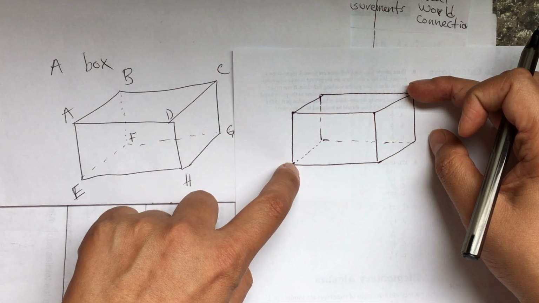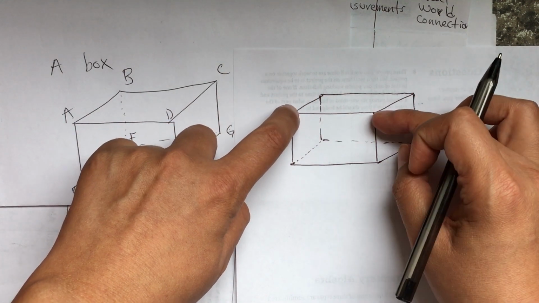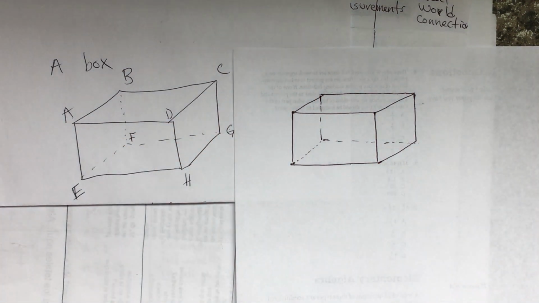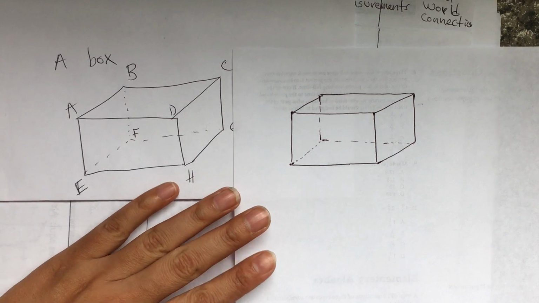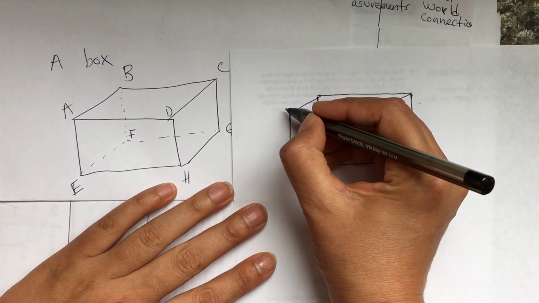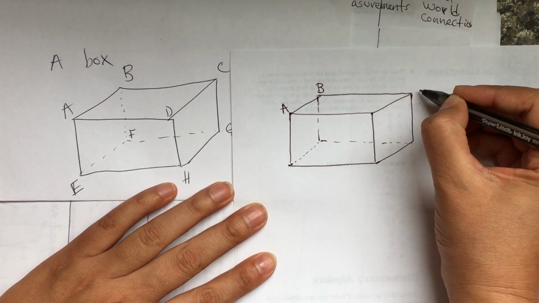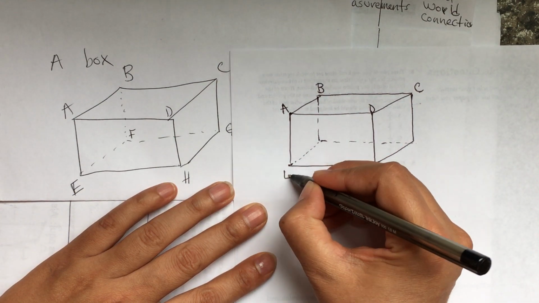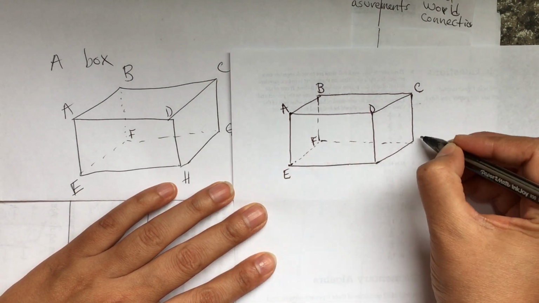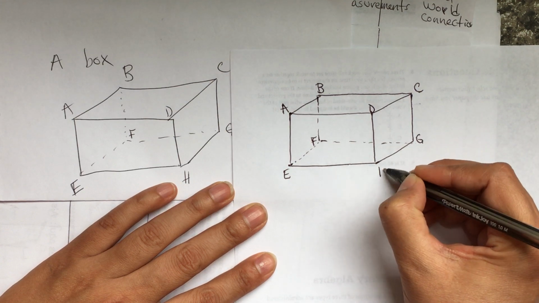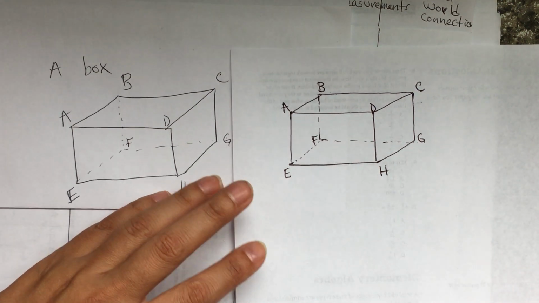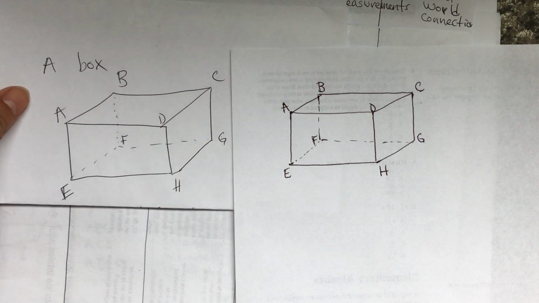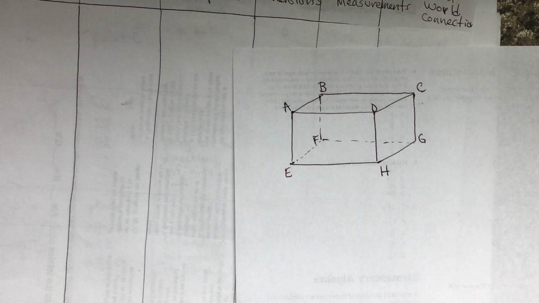And this connects dotted, this solid, and this solid, and this solid. And then you just label it A, B, C, D, E, F, G, H. So that's the box that we're going to be using to learn the other shapes.